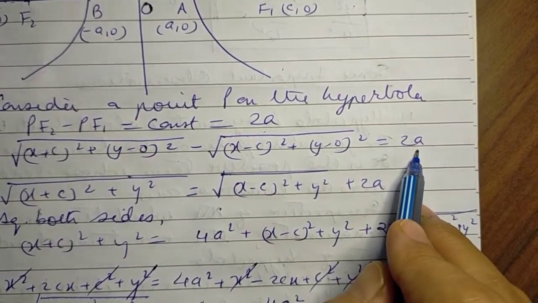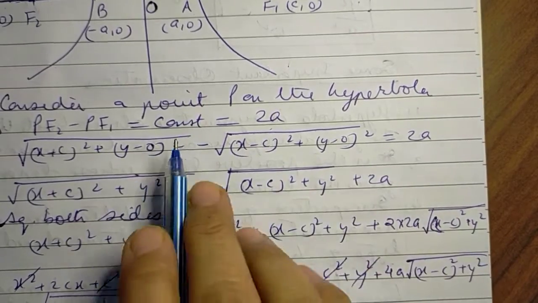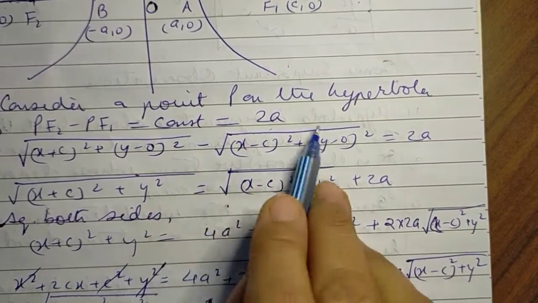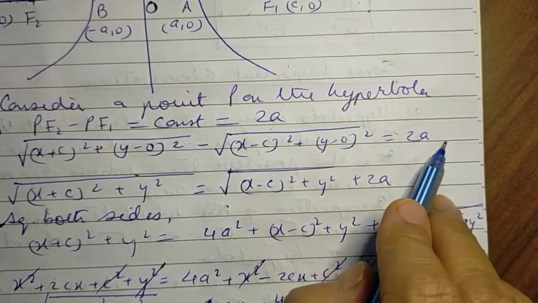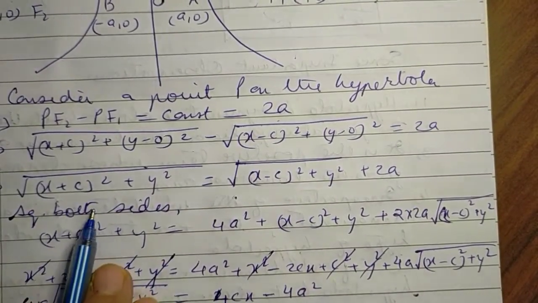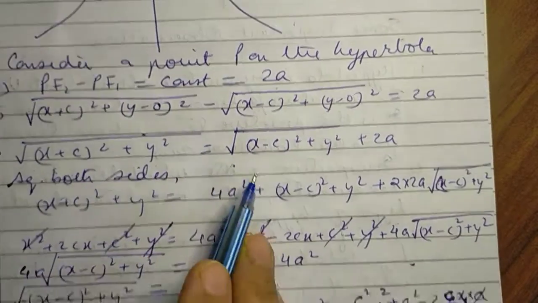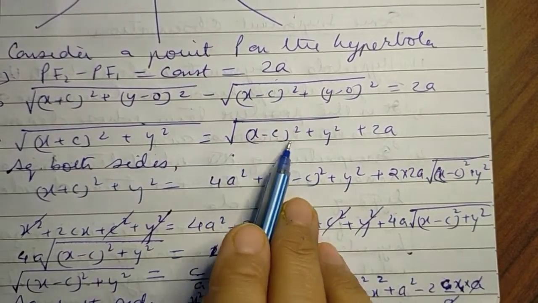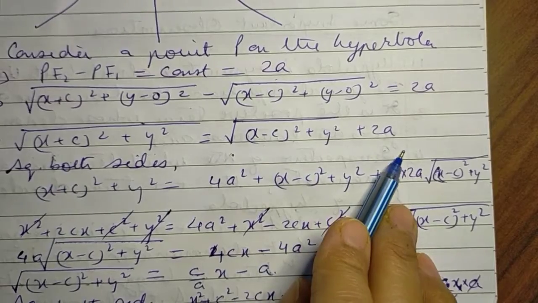This will be equal to 2a. Now in order to solve it, we have to square it, but for that we will move one of the square root terms to the other side, and so we get square root of (x plus c) whole square plus y squared is equal to square root of (x minus c) whole square plus y squared plus 2a.